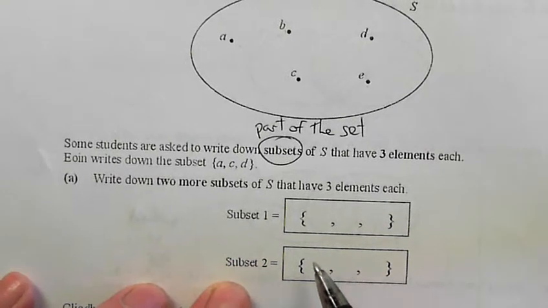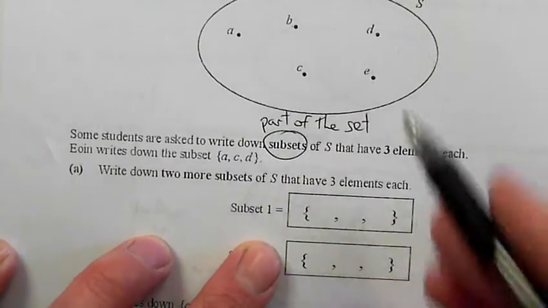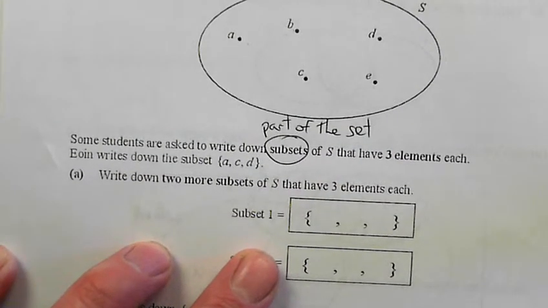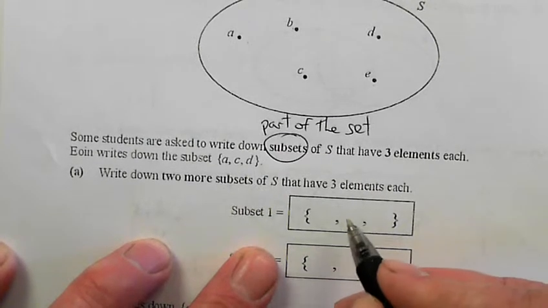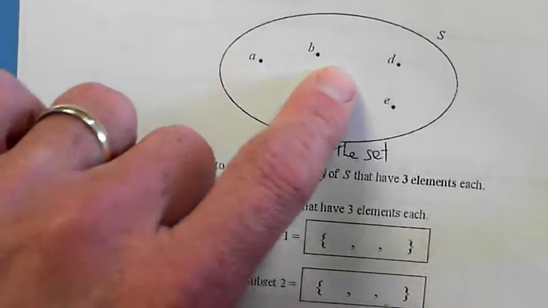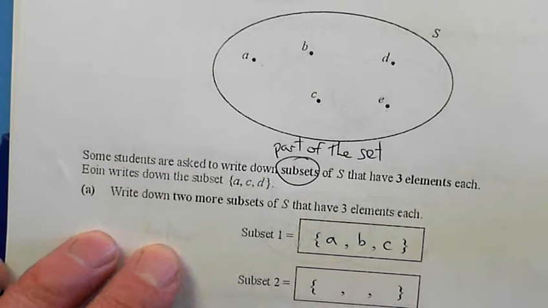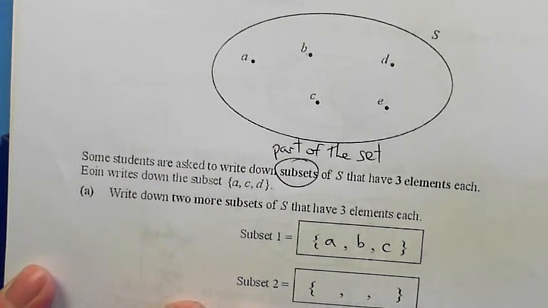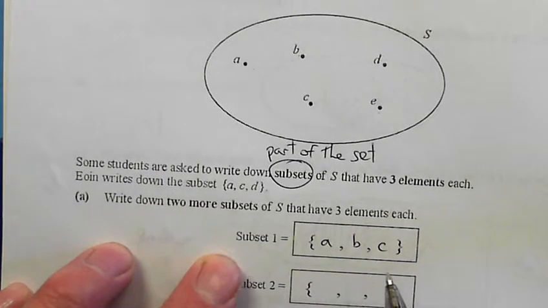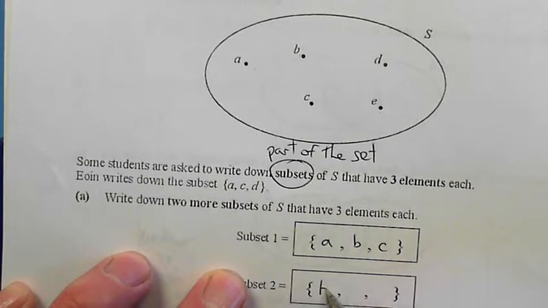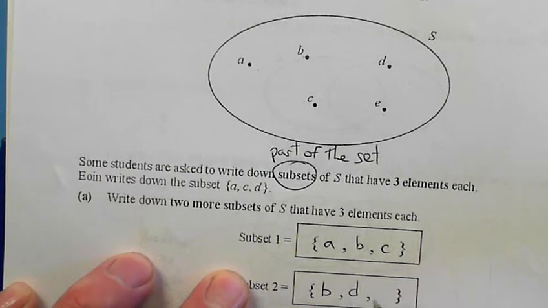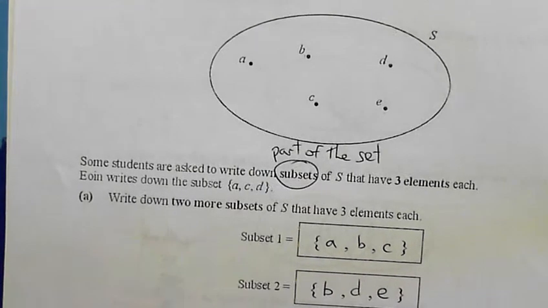So basically you can pick any subset that you want. So give me an example. A, B, C. Not 1, 2, 3. You have to use the letters. A, B, C. Give me another random subset. B, D, and we'll go for E. All right.